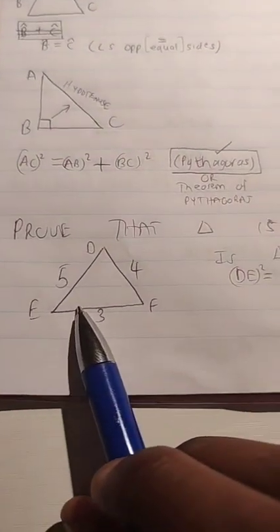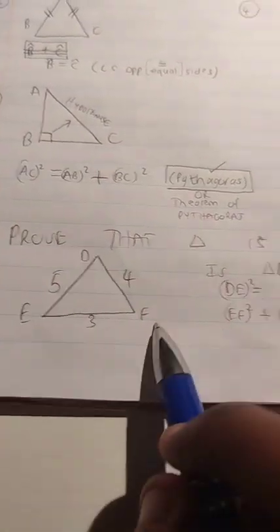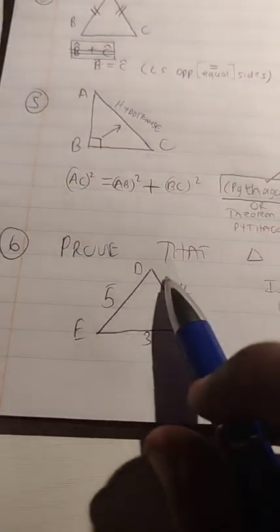All right, then if the square of the longest side in a triangle is equal to what? The sum of the squares. Now we take the sum. Let's take the sum of the squares on its own. The other two sides are EF and DF. Let's take EF squared on its own and add it to DF squared on its own. EF is 3, so 3 squared, and DF is 4, which is 4 squared.